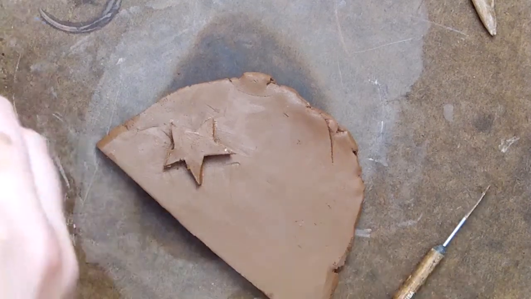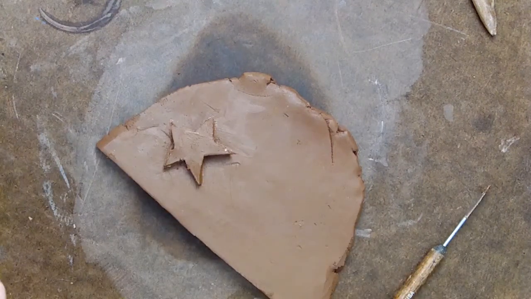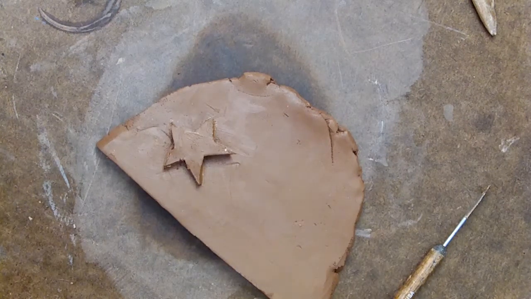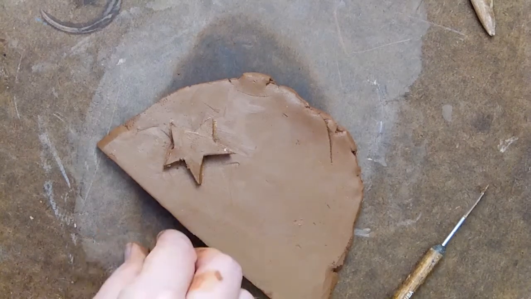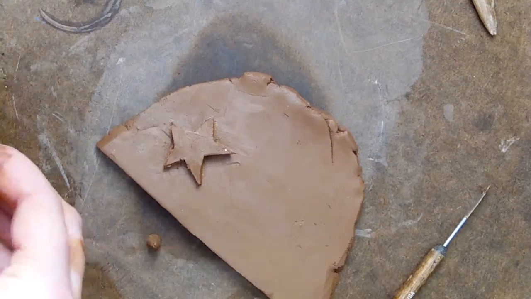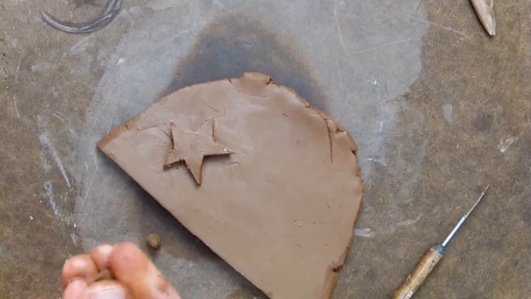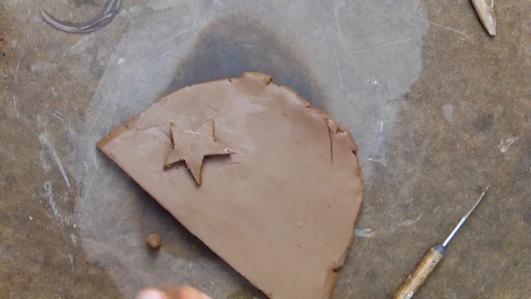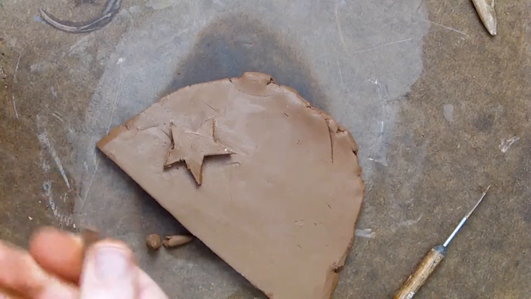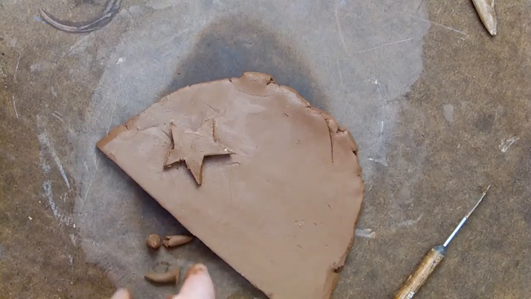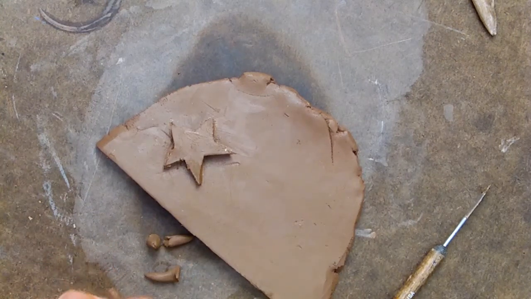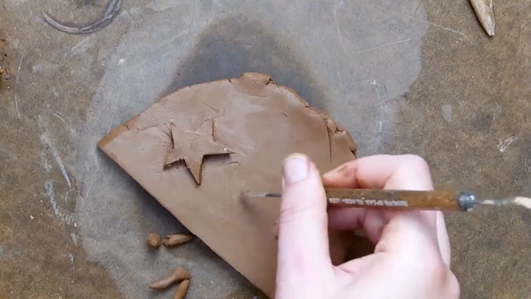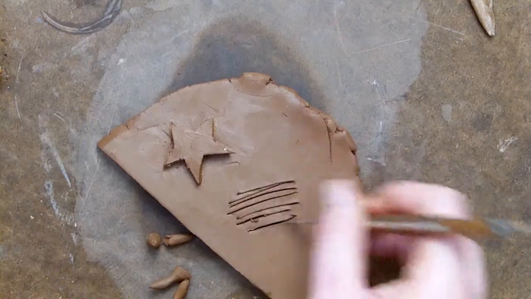And sometimes that texture involves lots of little small objects being attached, in which case it's a little bit impractical to just go ahead and slip and score both the objects and the clay it's attaching to. So if I wanted to create an area filled with a bunch of little spines or spikes, I can start rolling some of those out for myself. Once I've got a few ready, I can pre-score the area that I want to attach them to.